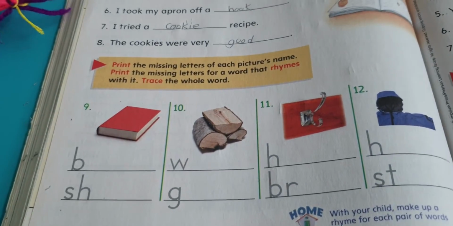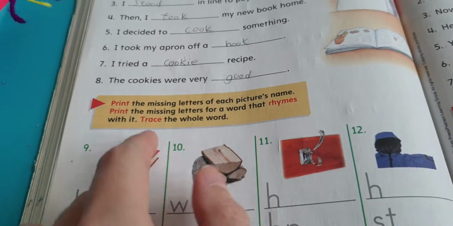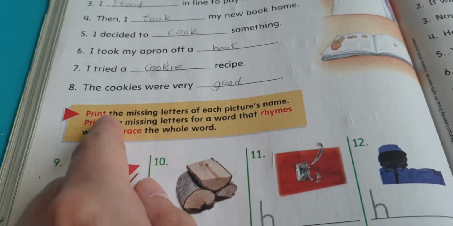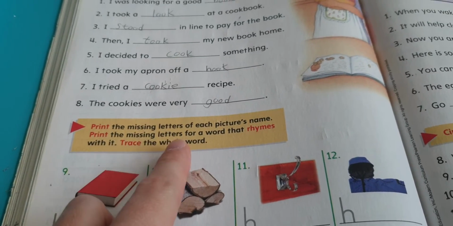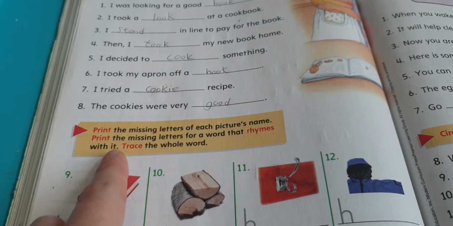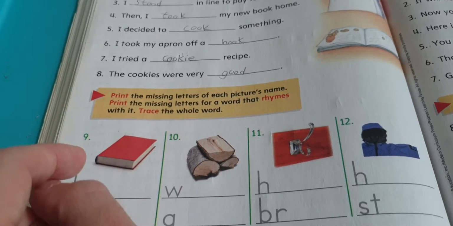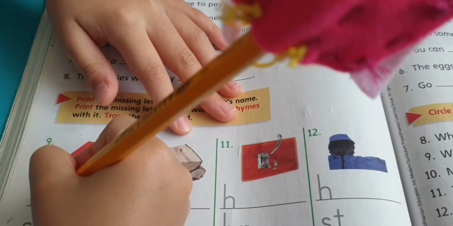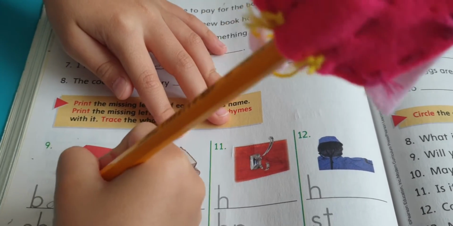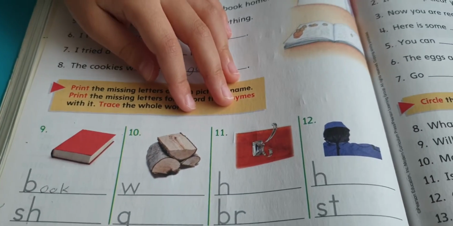Okay, the final part at the bottom. So this is easy. It's always easy, this part. So you just print the missing letters of each picture's name. Print the missing letters for a word that rhymes with it. Trace the whole word. Book. So, book. Yeah, very good. Easy. So, B-O-O-K. And then a word that rhymes with book.